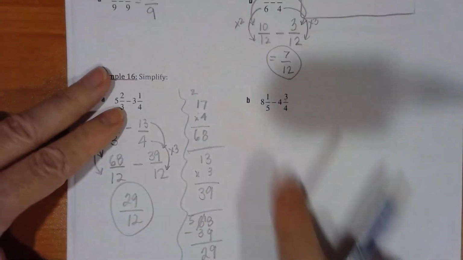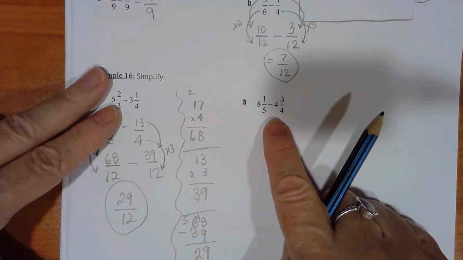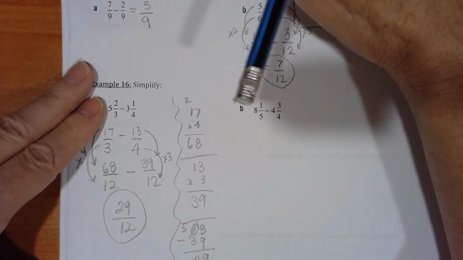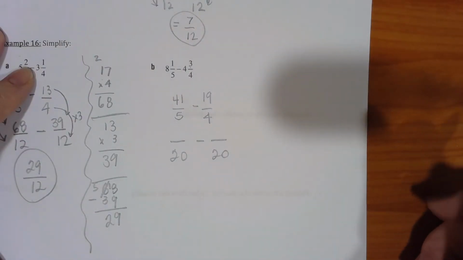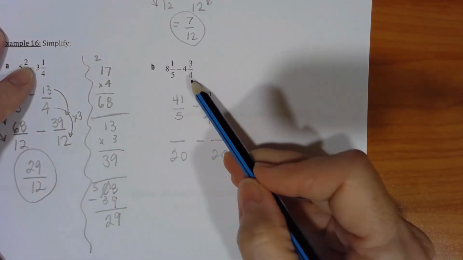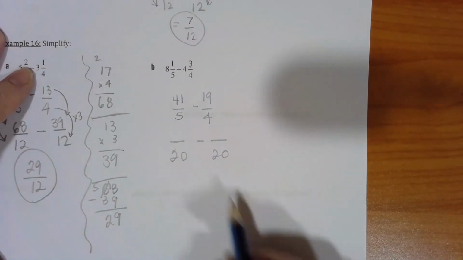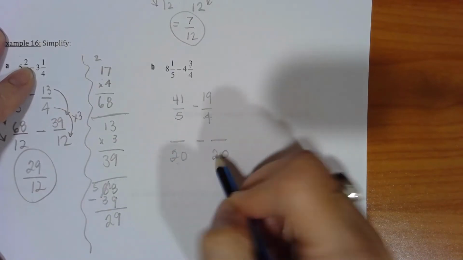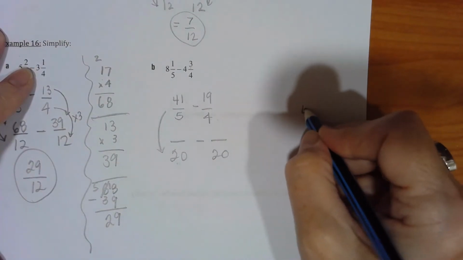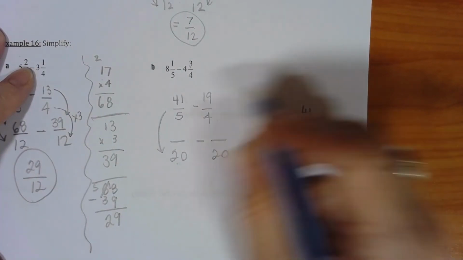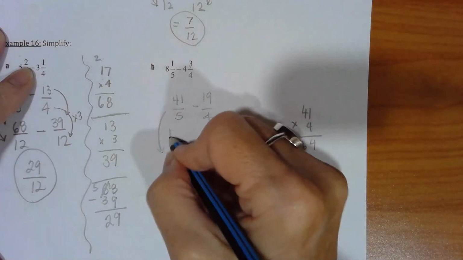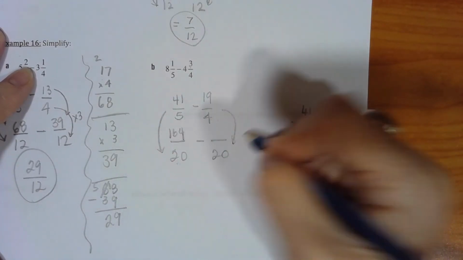All right, last one. I'm going to pause for a minute, change into improper, and decide what the common denominator is. All right, I hope you got these fractions. 8 times 5 is 40, plus 1 is 41. 4 times 4 is 16, plus 3 is 19. I picked 20 because 5 times 4 is 20. They both go into 20. And then I decided that I multiplied by 4. So 41 times 4, multiplied by 4 on the top and the bottom. 4, 16, 164.